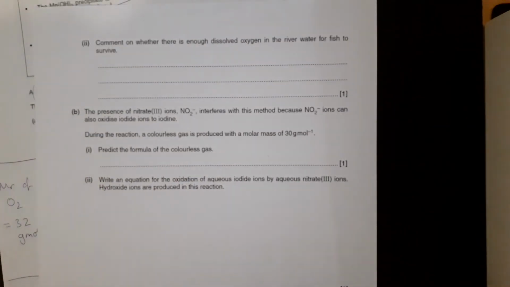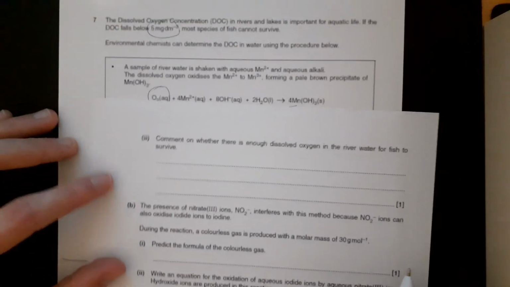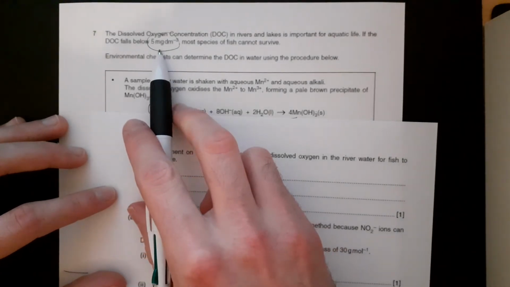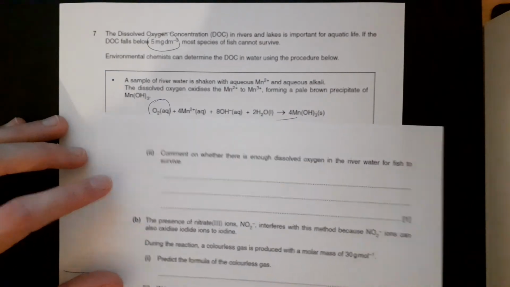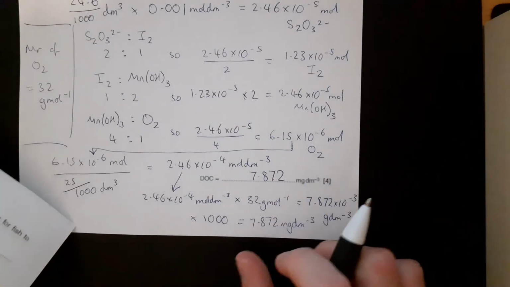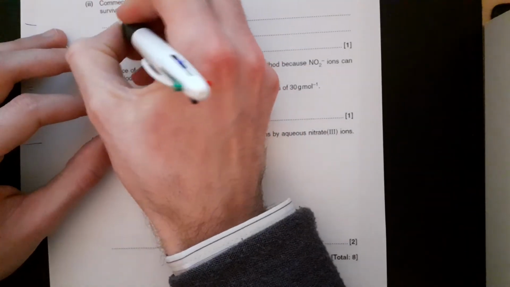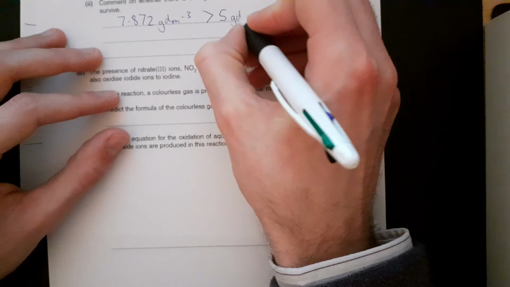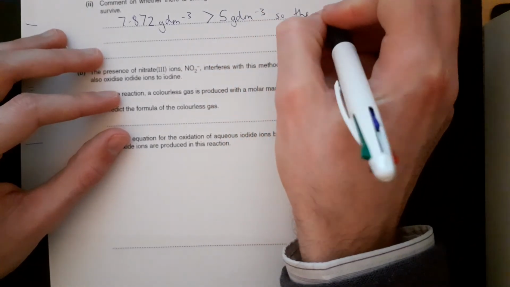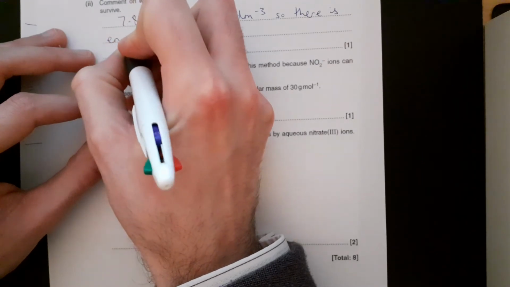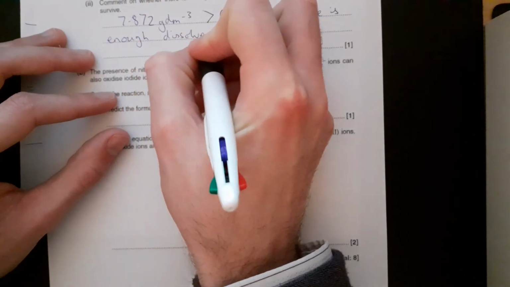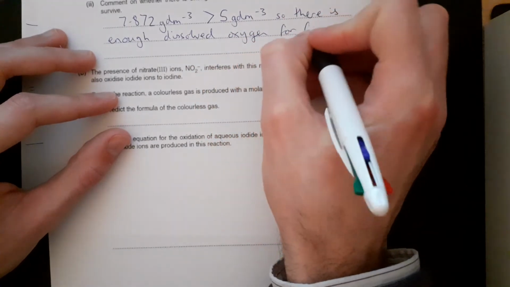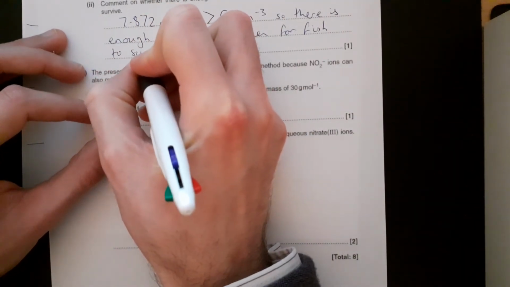What else do we have to do now? Comment on whether there is enough dissolved oxygen for fish to survive. Okay, what did it say? It said if it falls below 5, then the fish can't survive. And we had 7 point something, didn't we? So we can say, what was it? 7 point, where's it gone? 7.872. So 7.872 grams per decimeter cubed is greater than 5. So there is enough dissolved oxygen for fish to survive. Oh gosh, my writing's getting terrible.